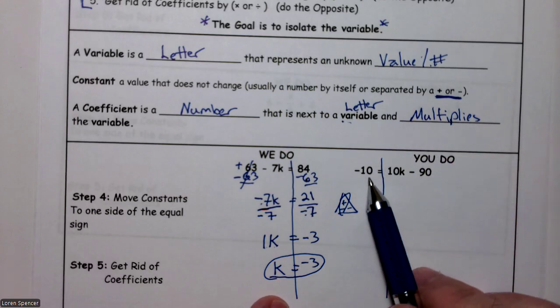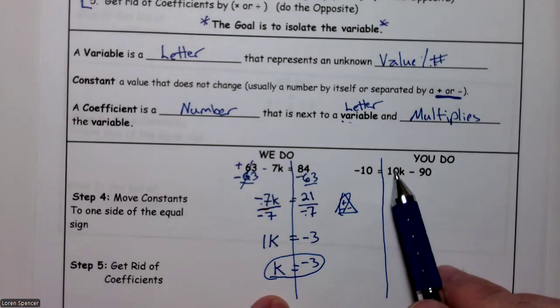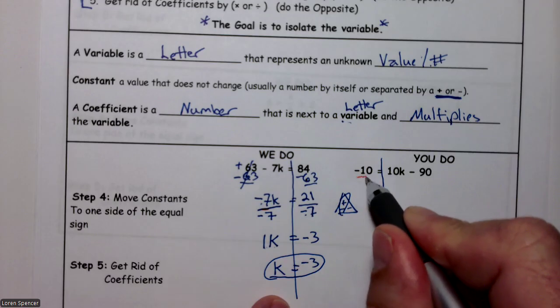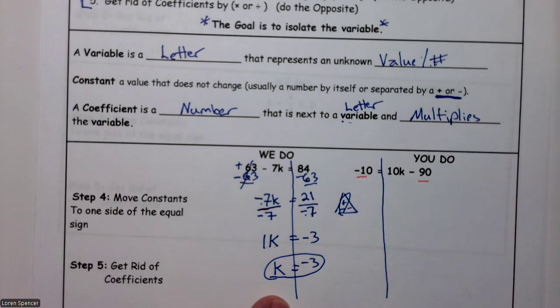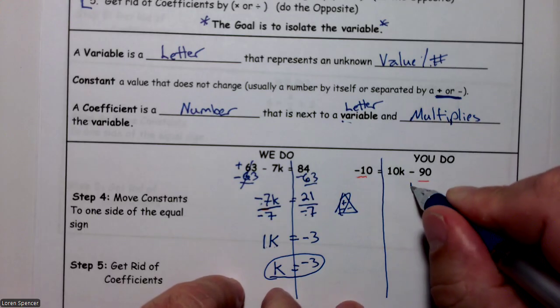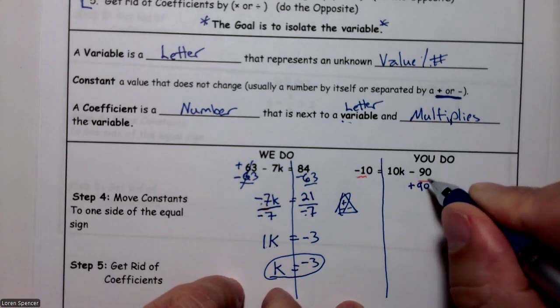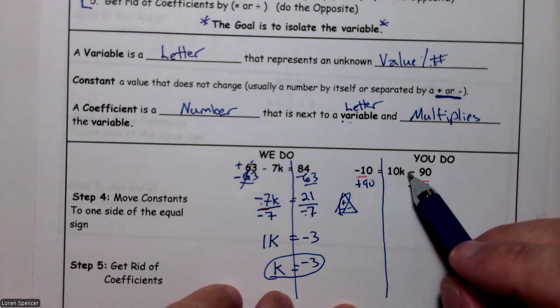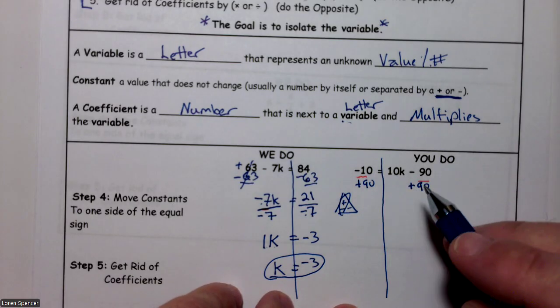Well, in this case, I look at this and I go, well, what are my constants? The very first thing I need to do is move constants. Well, this is a constant and this is a constant. Well, I need to move this minus 90. I do that by adding 90 to both sides. And the reason I chose to move 90 is because it was on the same side as my variable.